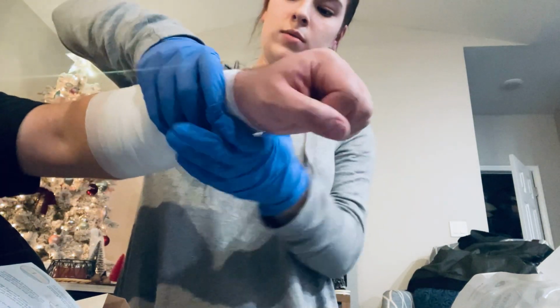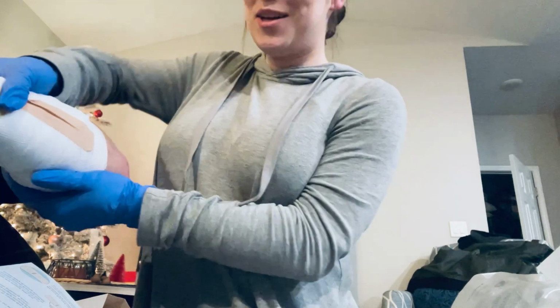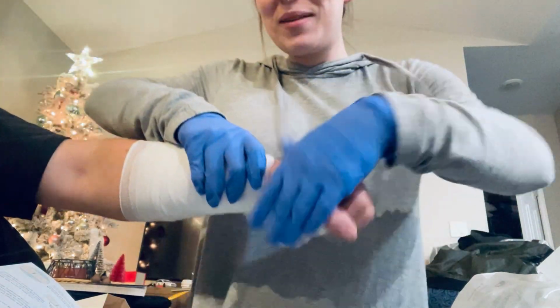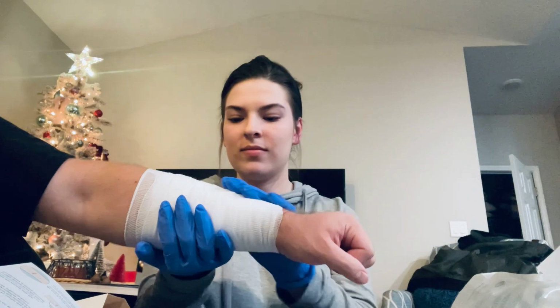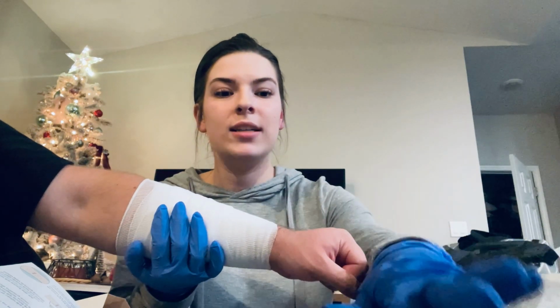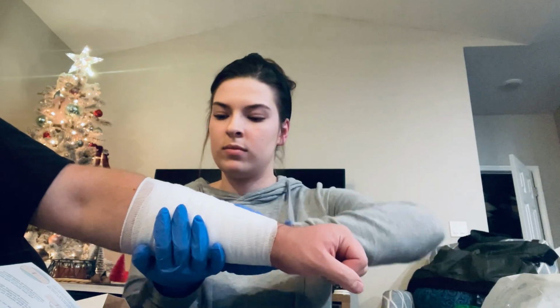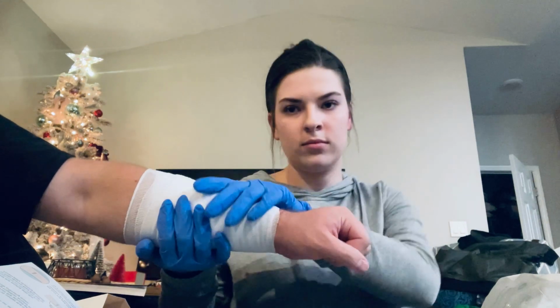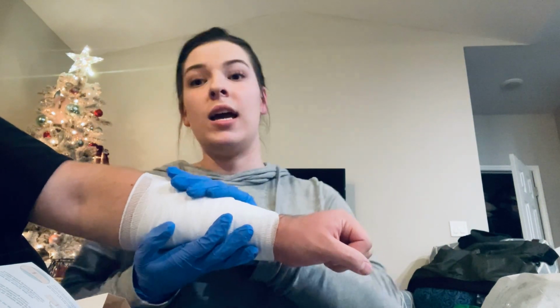I don't know if you can see the tape, but so then do that to secure the dressing and then the bandage.